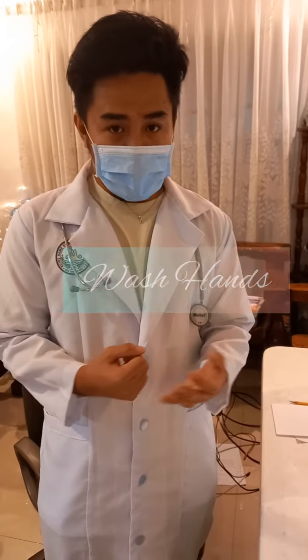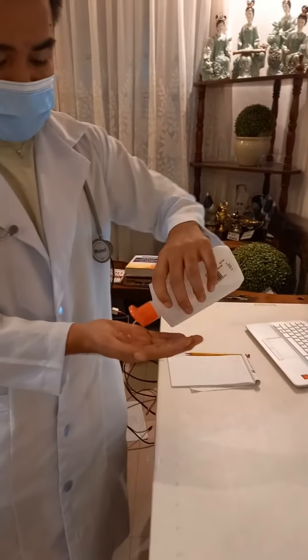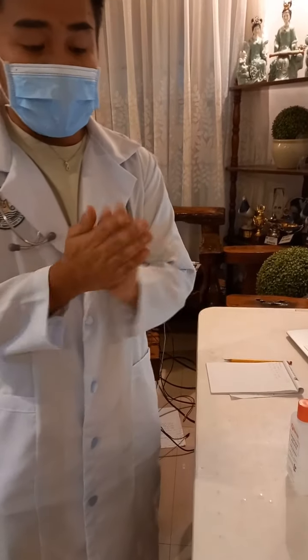For our next step again, we need to wash our hands. It is our fundamental procedure which we'll be needing before and after the procedure. We'll be needing to wash our hands thoroughly. With this, we can prevent the transmission of microorganisms from one place to another.